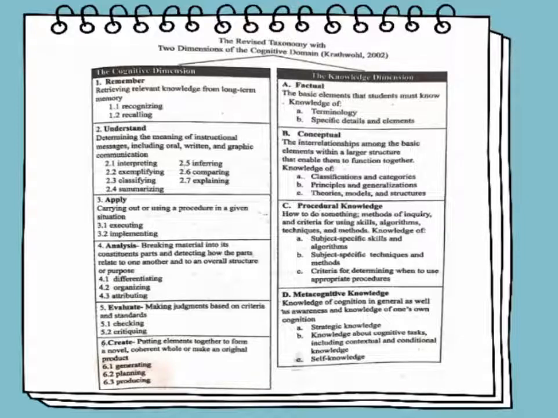Sa knowledge dimension, dito nakapaloob ang factual. The basic elements that a student must know: knowledge of terminology, specific details, and elements. Sa conceptual naman, the interrelationship among the basic elements within a larger structure that enable them to function together. Knowledge of classifications and categories, principles and generalizations, theories and models and structures.